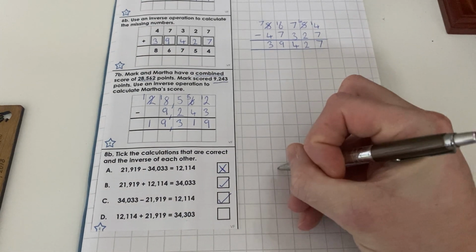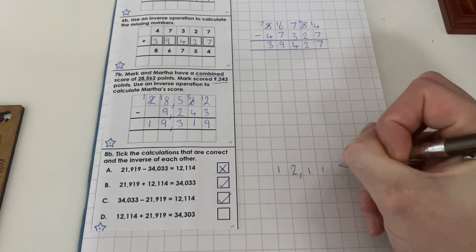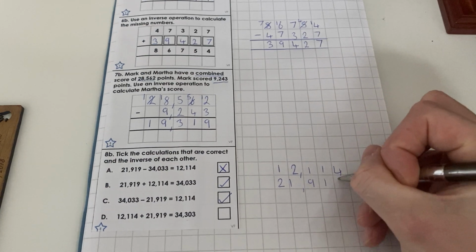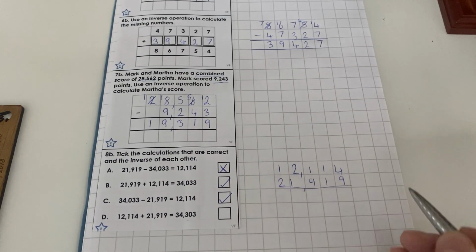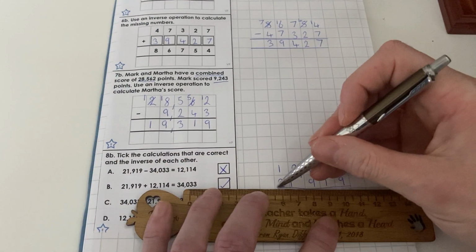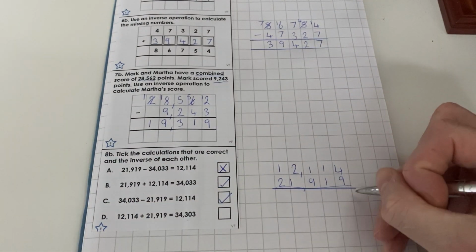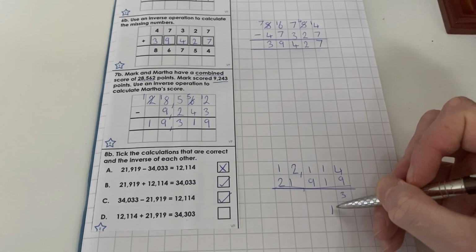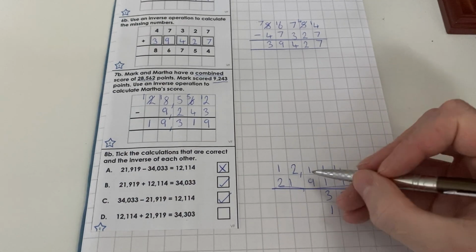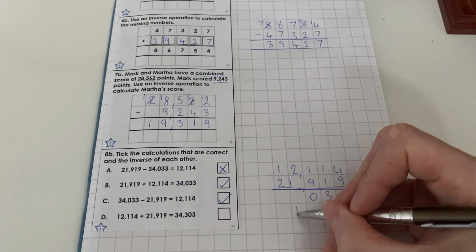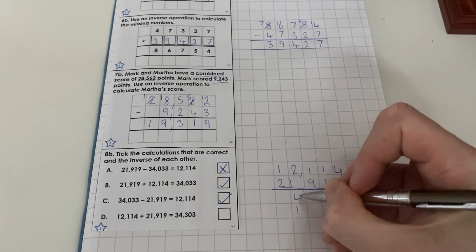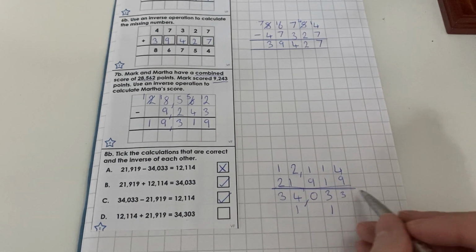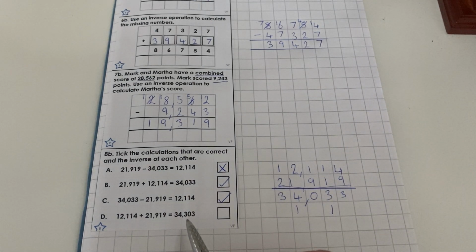12,114 plus 21,919. We're going to add these two together. So 4 plus 9 equals 13. 1 plus 1 plus 1 equals 3. 1 plus 9 equals 10. 2 plus 1 plus 1 equals 4. 1 plus 2 equals 3. So the answer is 34,033. And as I said, it's about identifying.